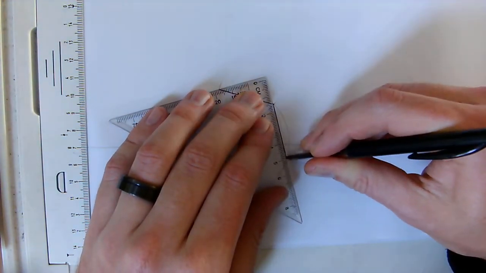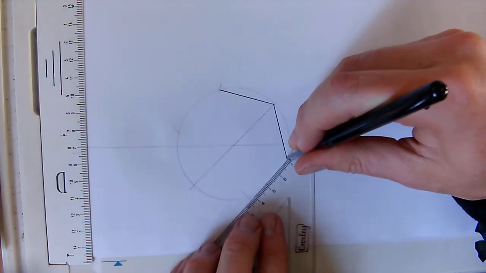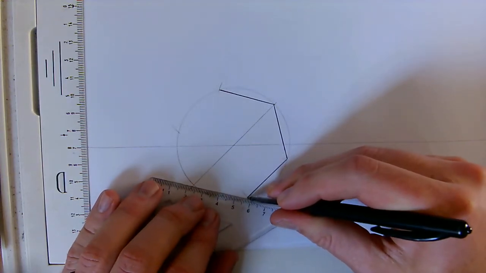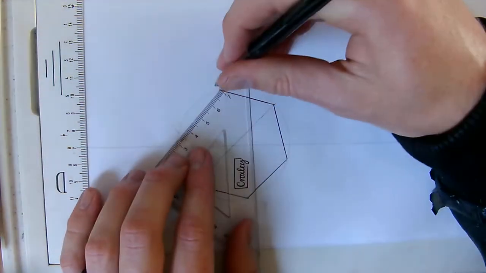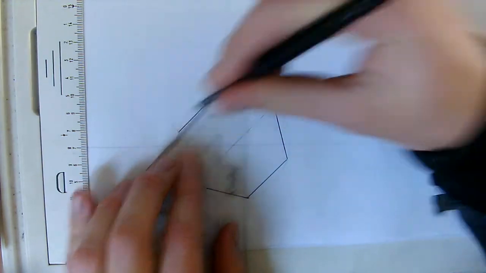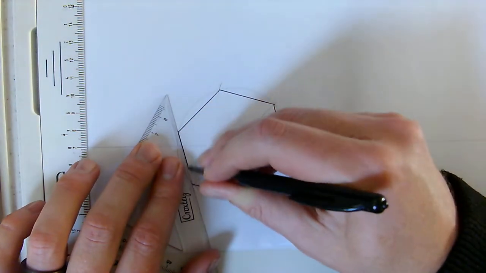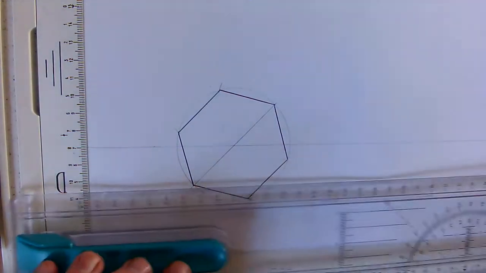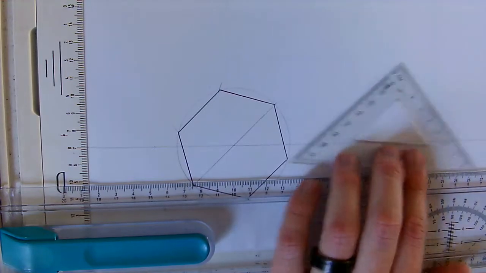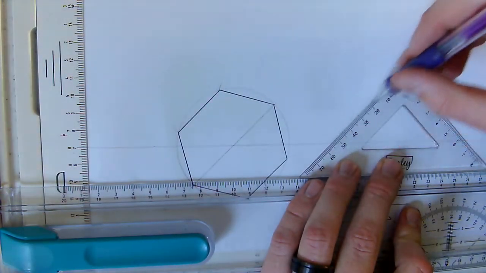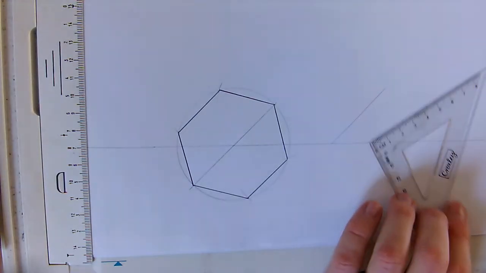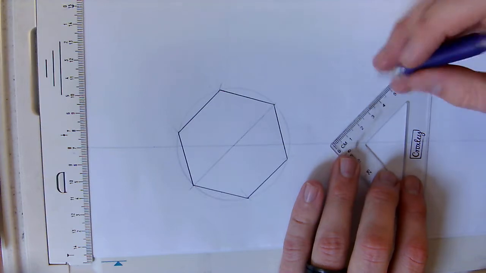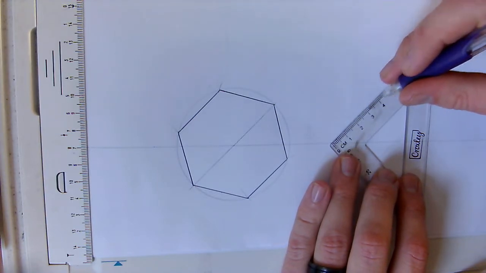Again, I'm just using pen to make it more clear, but don't do it if you make a mistake like me. I had to get a blank page to draw this. Now I'm drawing the auxiliary square. We're going to need it so that we can complete the top view. So that's 42.